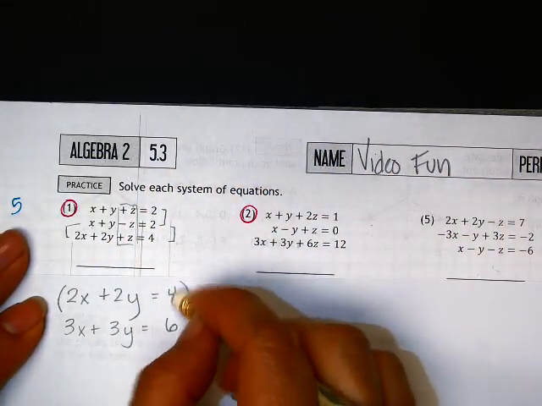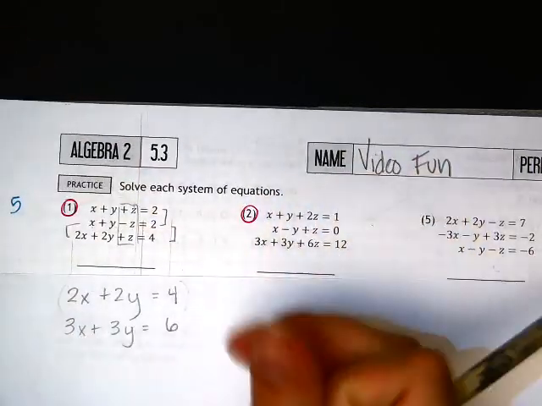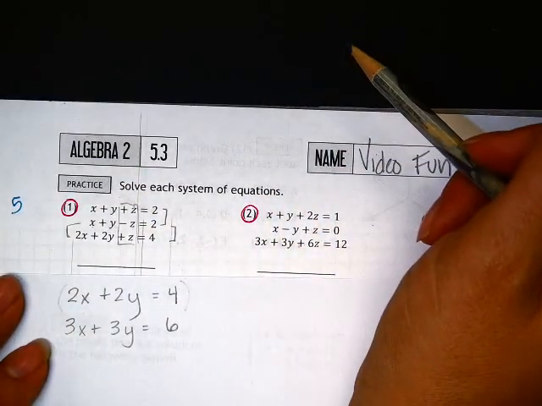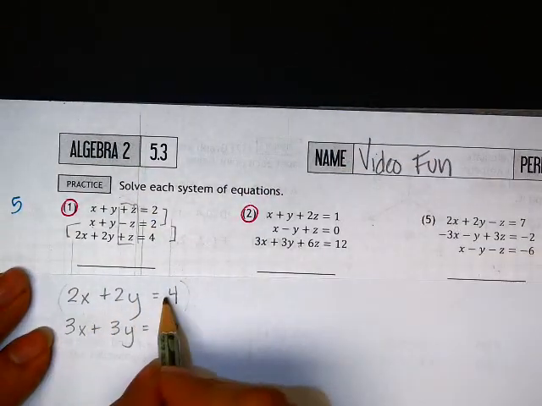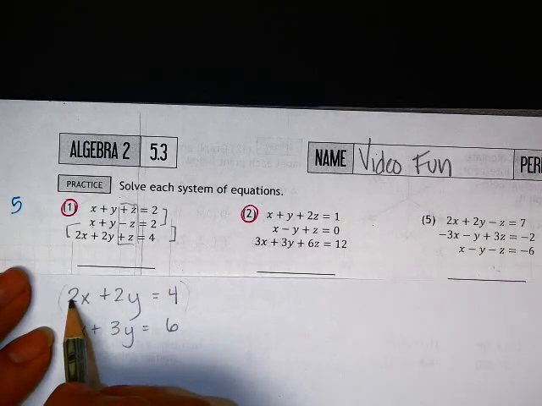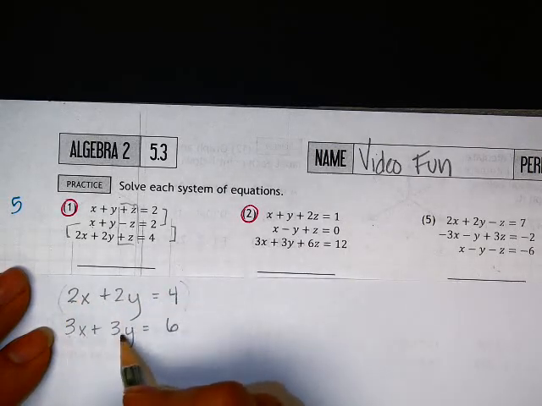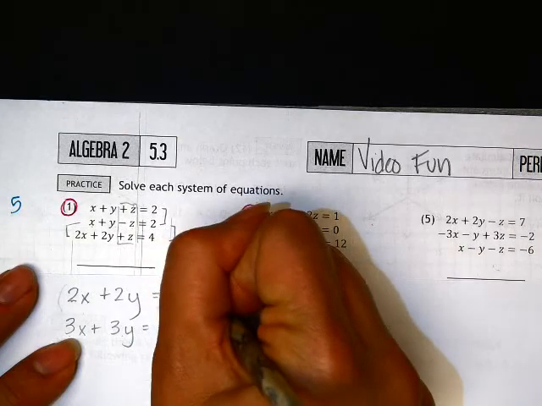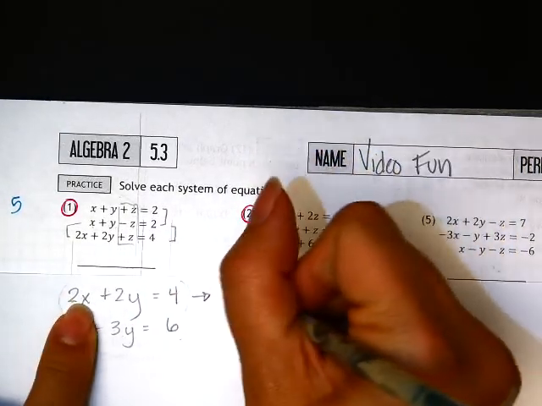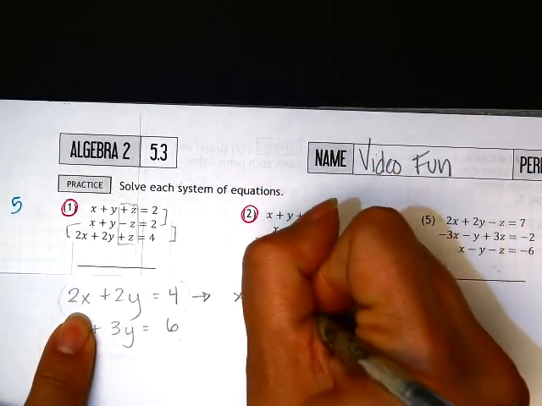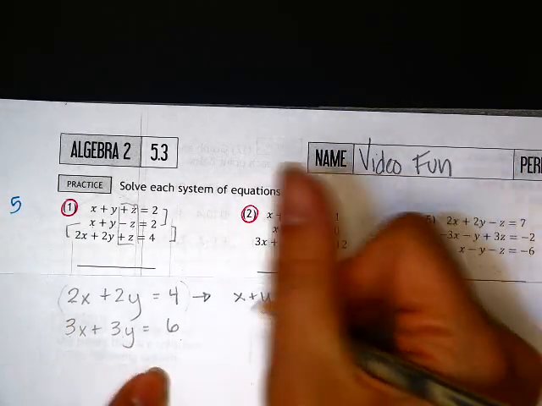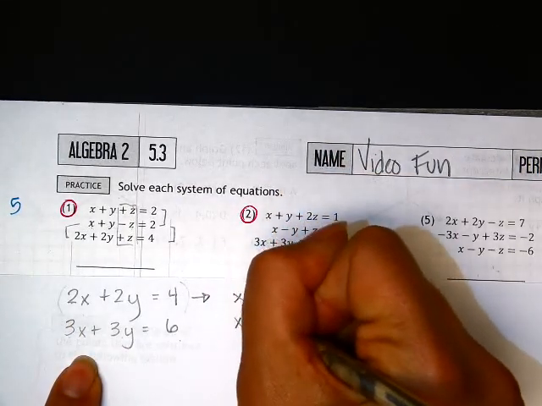Look at this. I'm allowed to multiply by the same thing or divide by the same thing. So I began looking a little bit closer at that and went, 2 goes into both of those, 3 goes into both of those. So I'm going to simplify this one by dividing everything by 2. And I'm going to divide this one by 3.